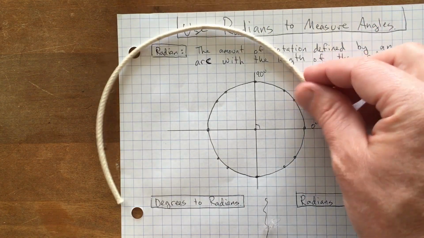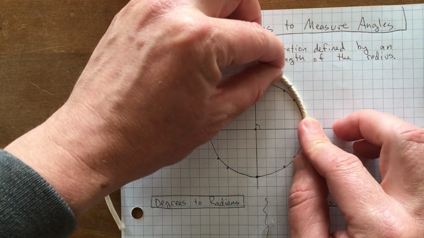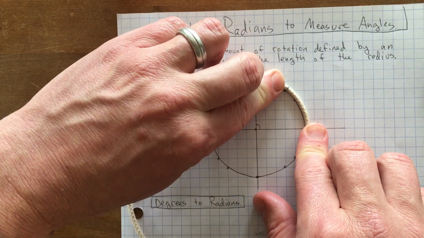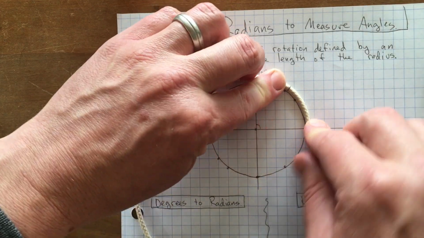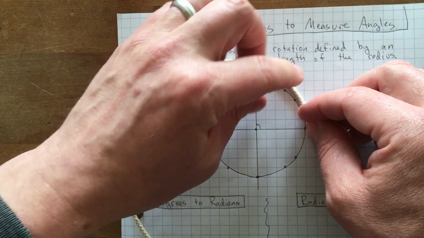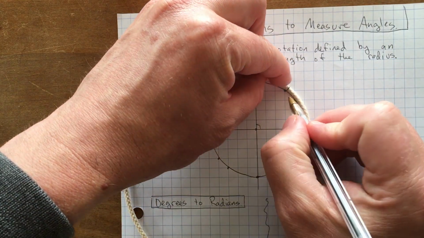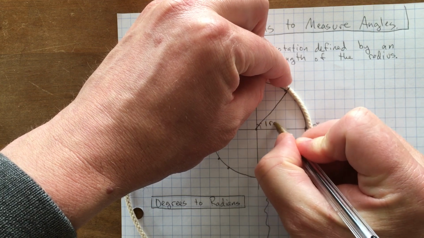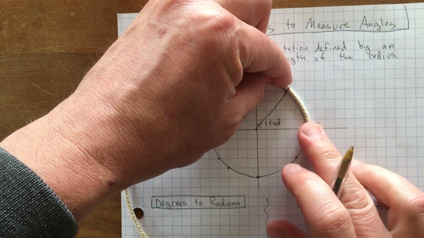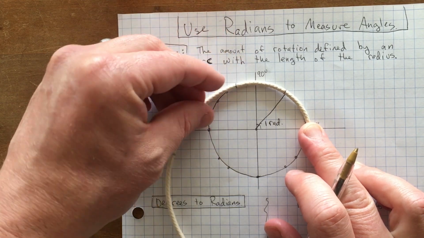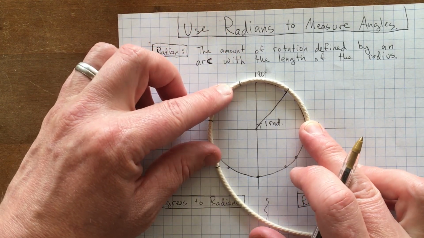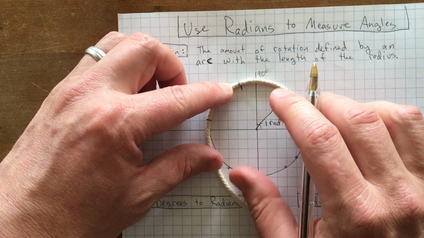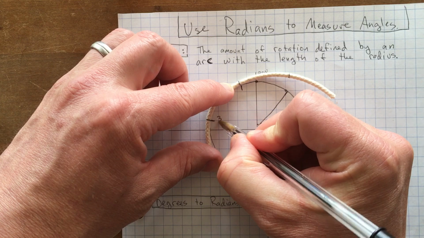I'm going to take this string and lay it on the edge of the circle. That length is the same as 1 radius, only I've curved it so that it's along the edge of the circle. And you can see that's 1 radian. I don't know how many degrees that angle is off the top of my head, but it's 1 radian, which we abbreviate as rad. Then let's look at the next one. Here is 2 radians, and if I keep going around, here is 3 radians.